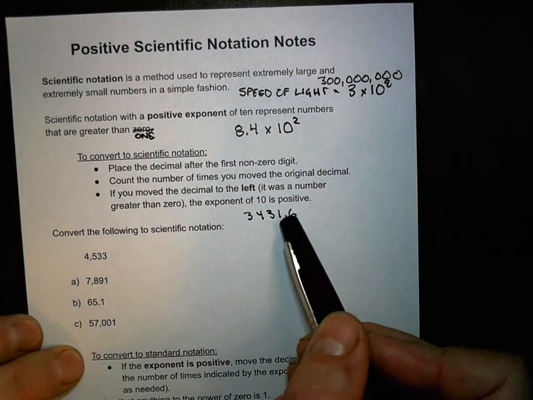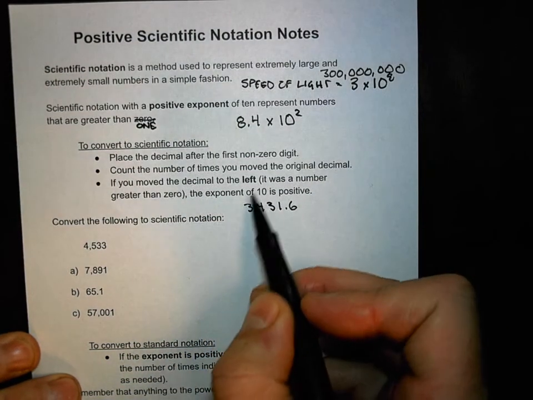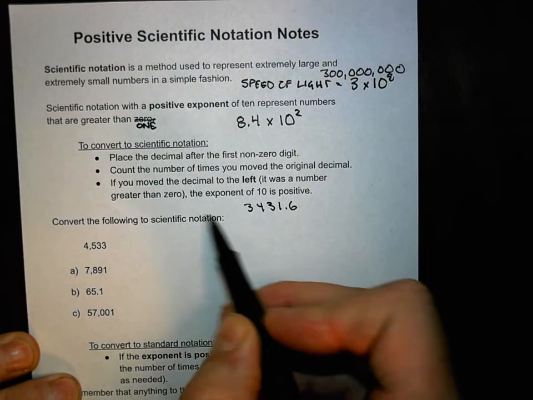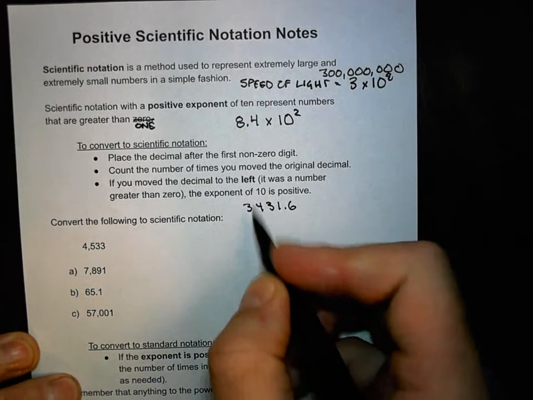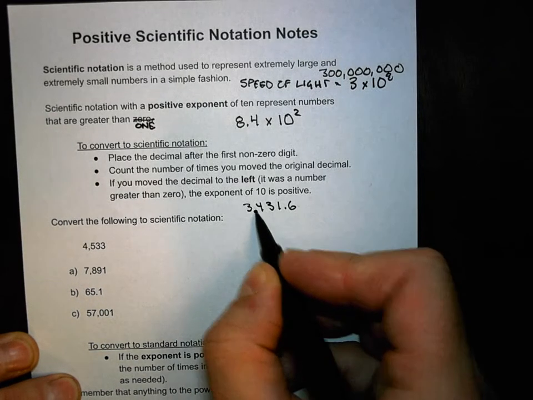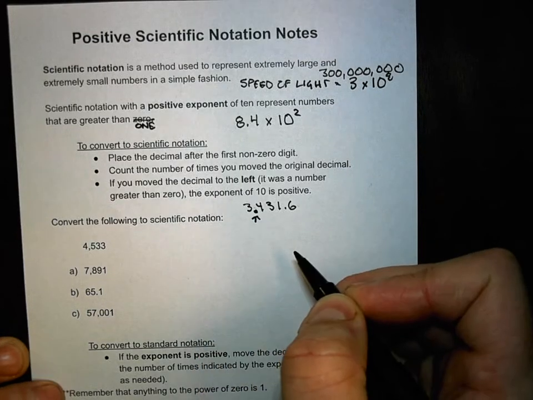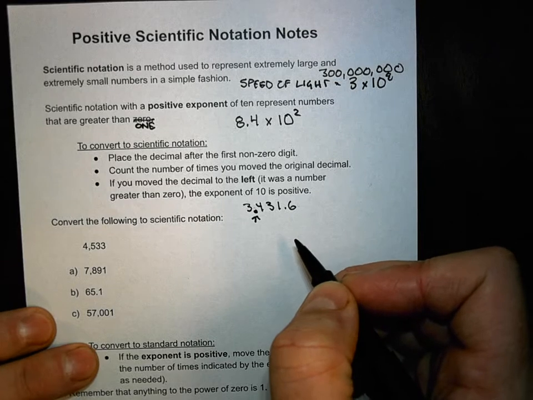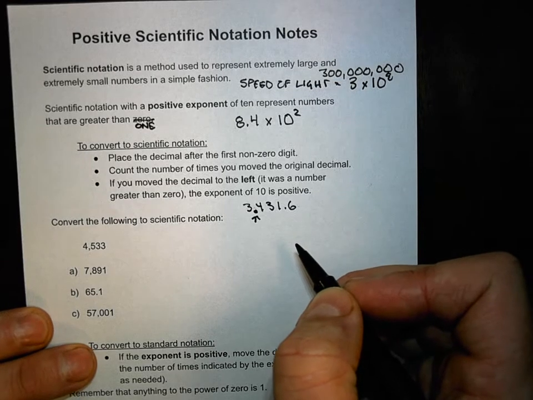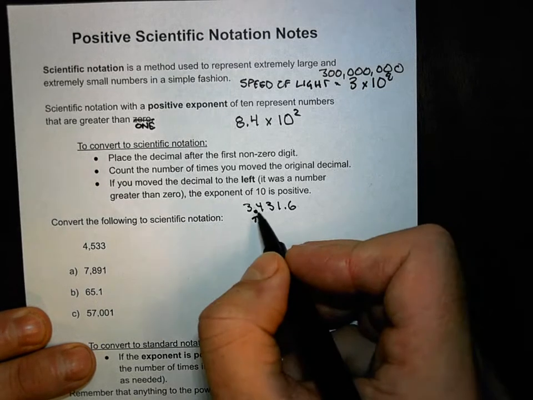So this number, what I'm going to do is put the decimal after the first non-zero digit. What's the first non-zero digit in this number? The 3. I'm going to put the new decimal here. That's my new decimal, right? Then I'm going to count the number of times it takes me to get back to the old decimal. You guys, use this method. So I'm going to go back one by one.